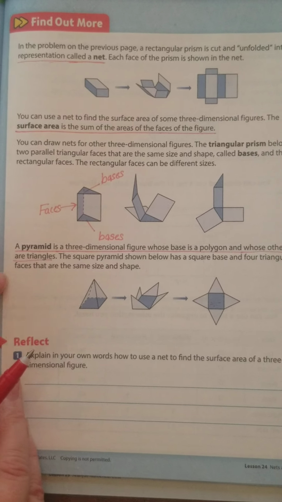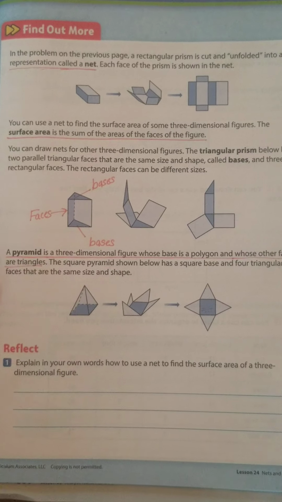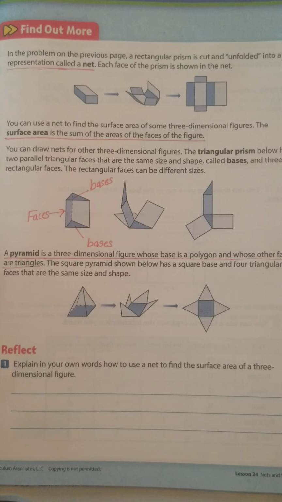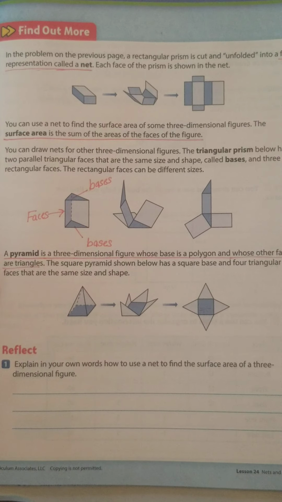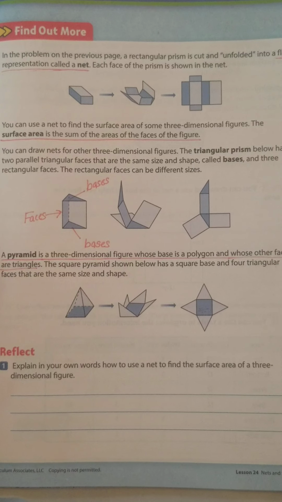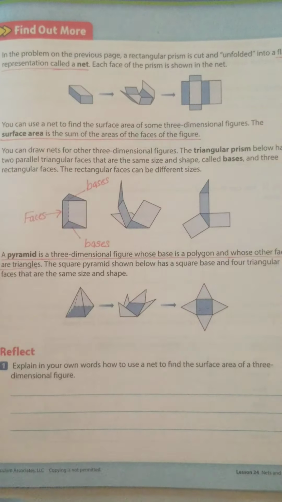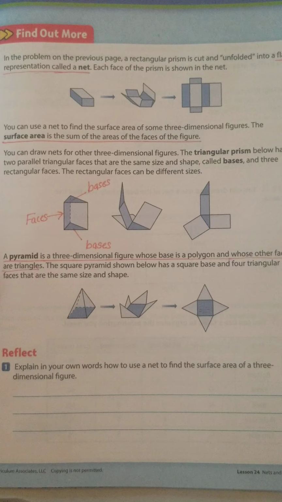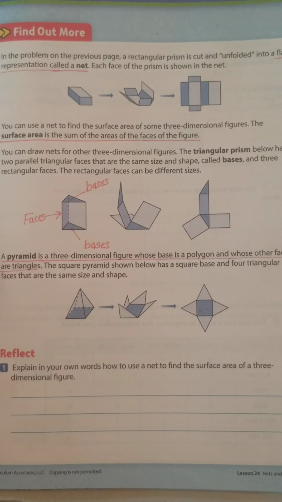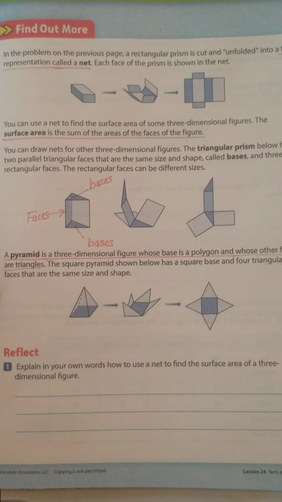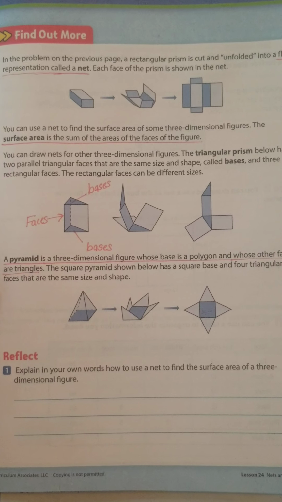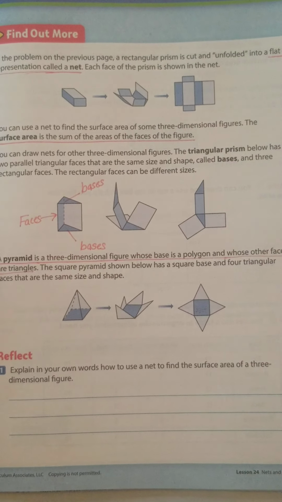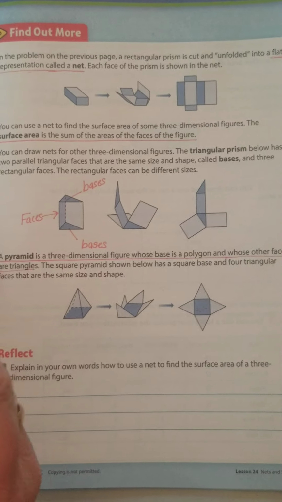So that kind of just gives you a description and gives you a basic understanding of the terms. We do have one reflect question, and it asks us to explain in your own words, how do you use a net to find the surface area of a three-dimensional figure? Well, to find the area, what you need to do is find the area of each polygon, and then you add them together.